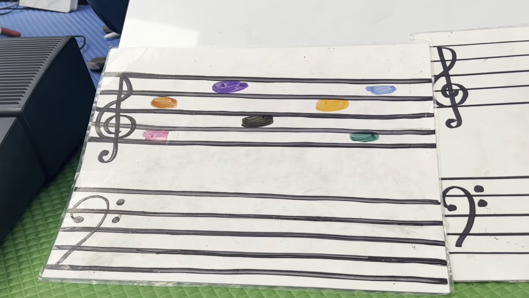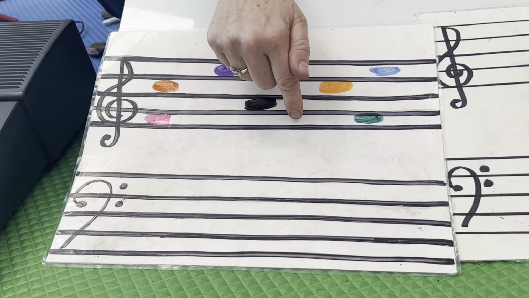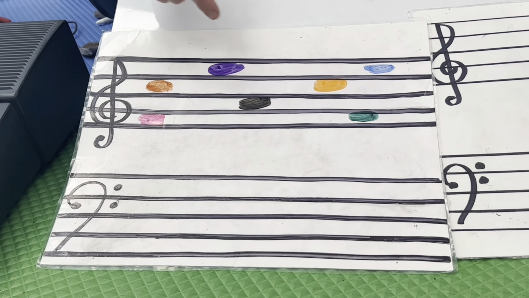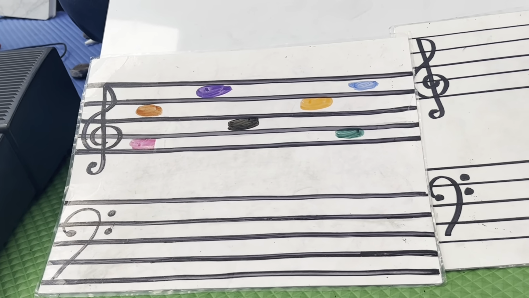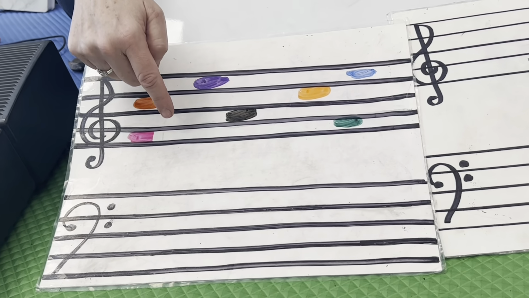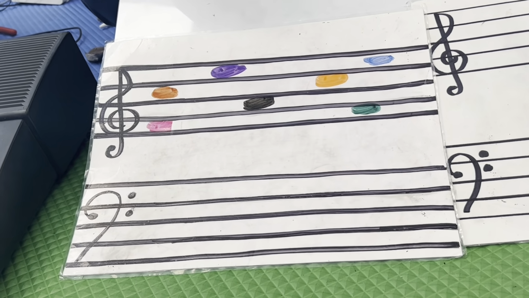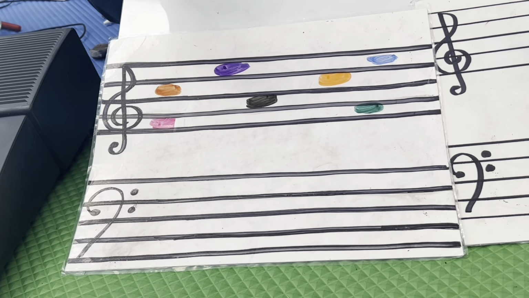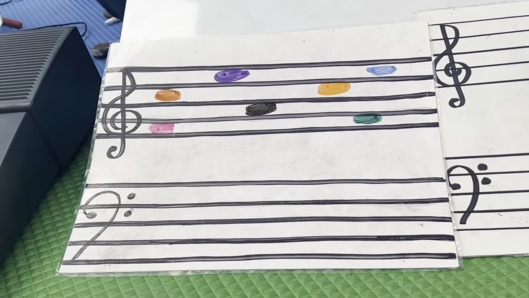F-A-C-E. Good job. Odin, what's the name of the green note? F. Yes, what's the name of the blue note? E. Yes. Chloe, what's the name of the black note? A. What's the name of the pink note, Chloe? F. What's the name of the purple note? E. F-A-C-E. I like it.